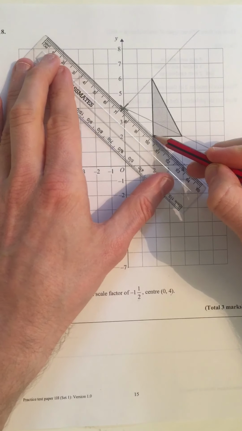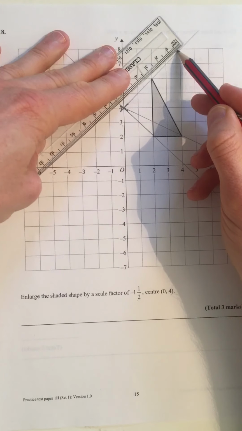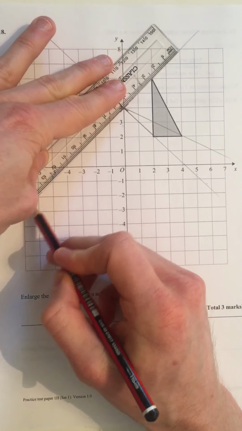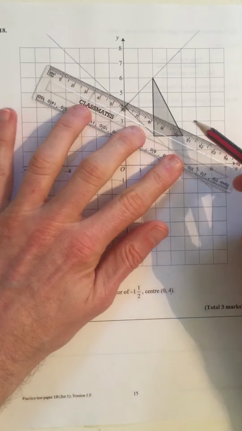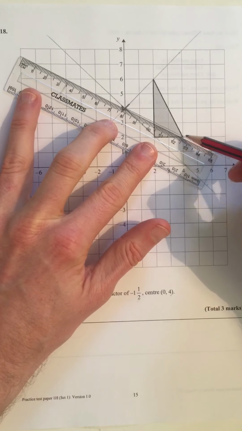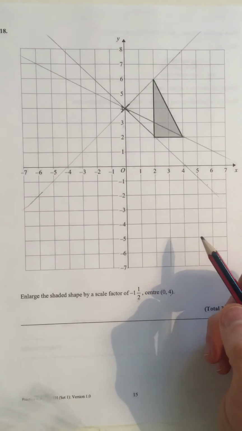So actually I want to draw all of these lines going back over here. That's really important. So the direction, when you get a negative scale factor, the direction is going to flip.